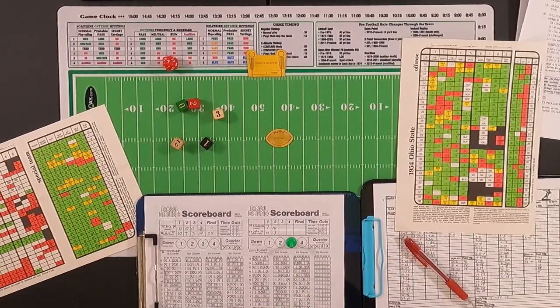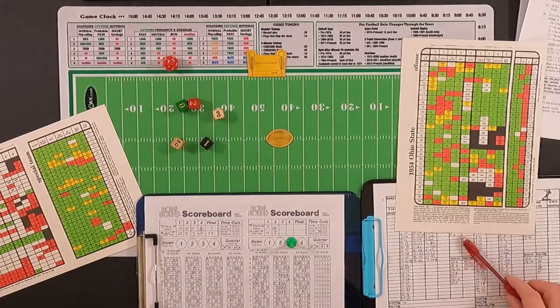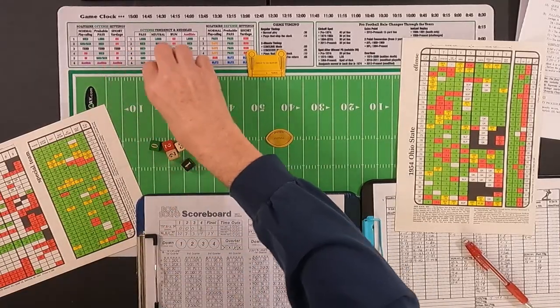All right, here we go. Let's see, how's my battery doing? Pretty good. We're moving along here pretty good. It's 3rd down and 4. We're going to run a number 2 counter. I'm going to try it again. He's going with a 4.